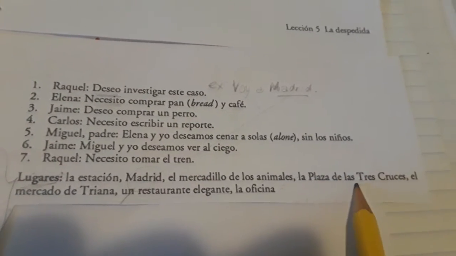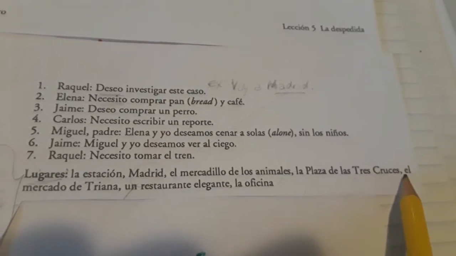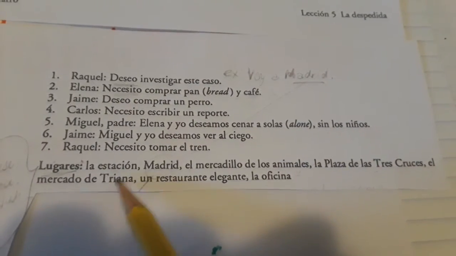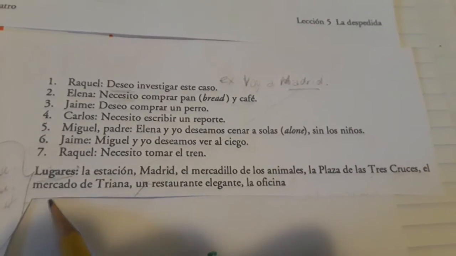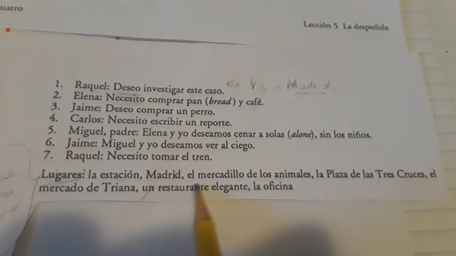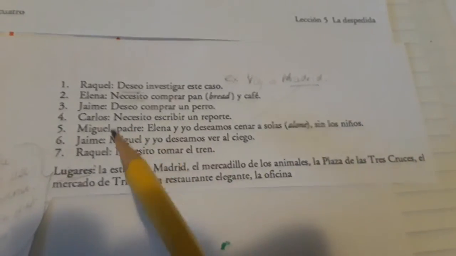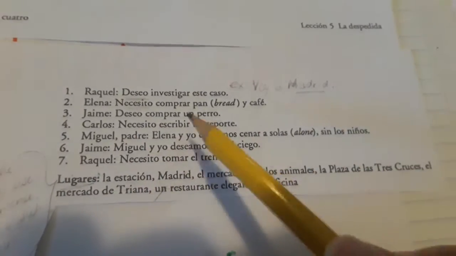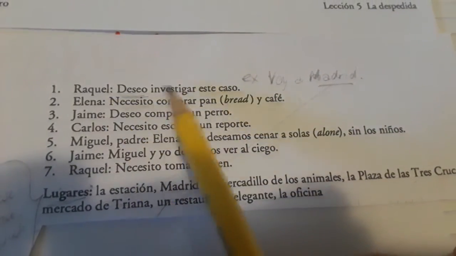La plaza de las tres cruces, the plaza of the three crosses. El mercado de Triana, that's the market of Triana. That's the place where I believe Elena was at, buying stuff. Un restaurante elegante, a restaurant that's very elegant. And la oficina. So according to these places, you're going to use those words in these sentences.